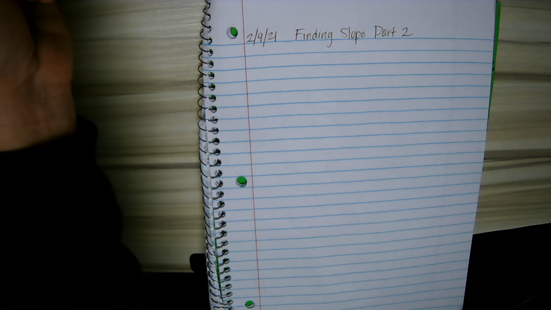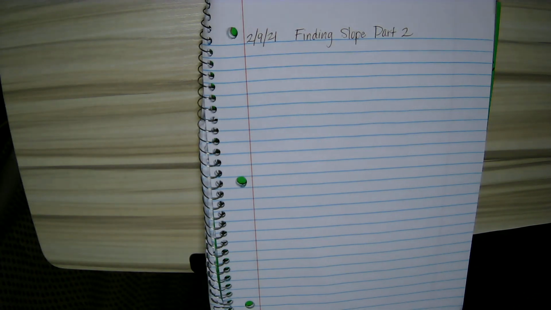Alright, 8th graders, this is part 2 into finding the slope. Now, again, it's still the ratio method. You might call it the 2-point formula because we can use any 2 points on the line to get that.